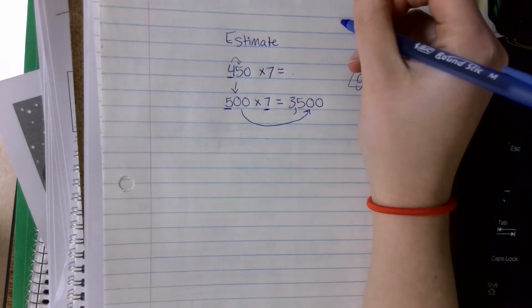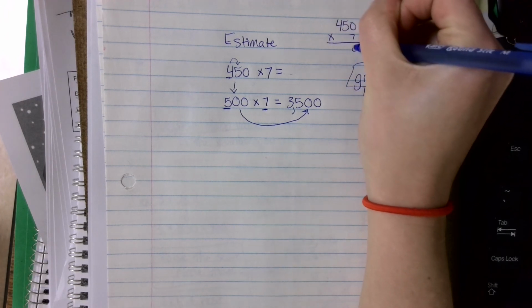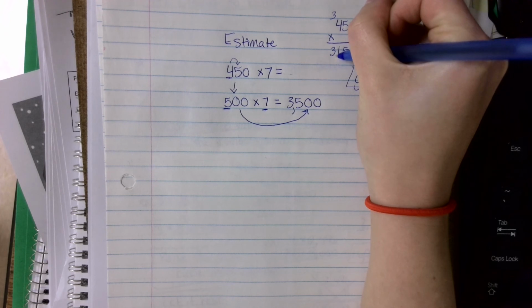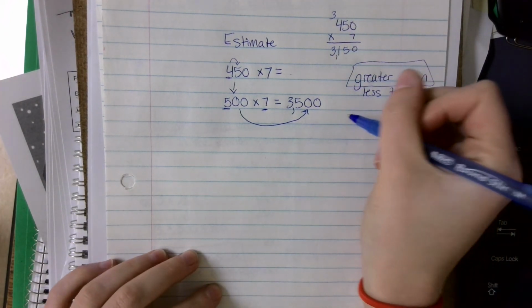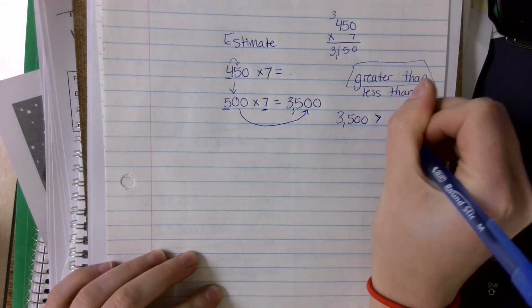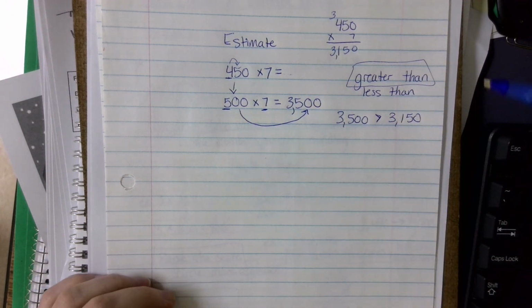So just for funsies, 450 times 7 would be 3,150. So this one, 3,500, is greater than 3,150. Okay, just to show you some proof of how that works.